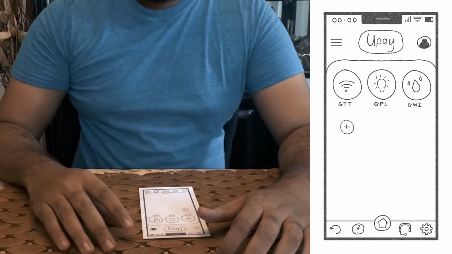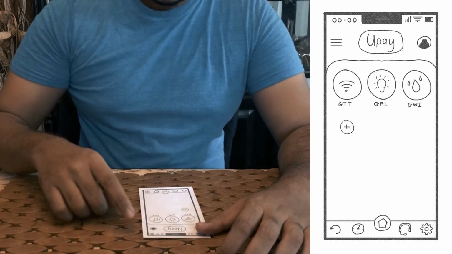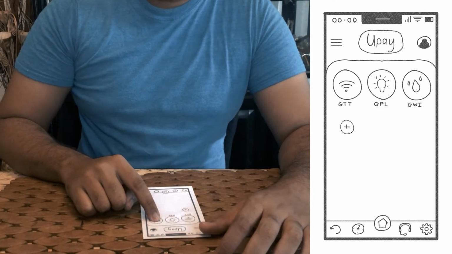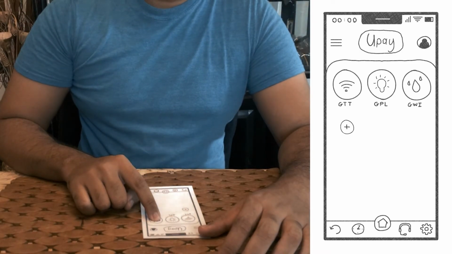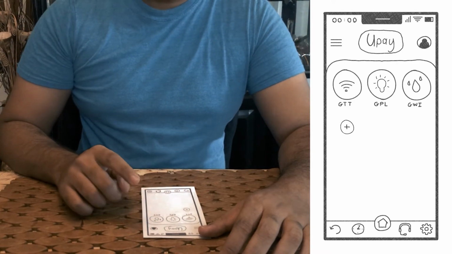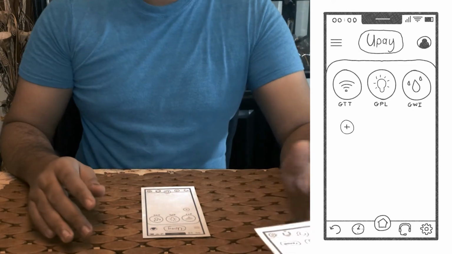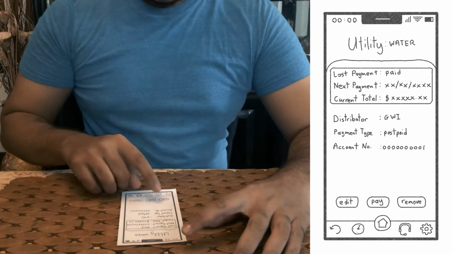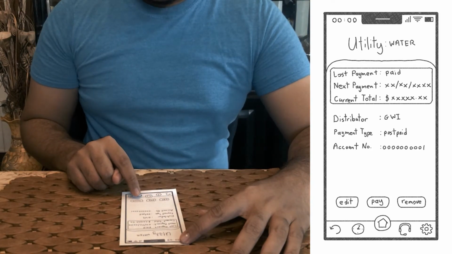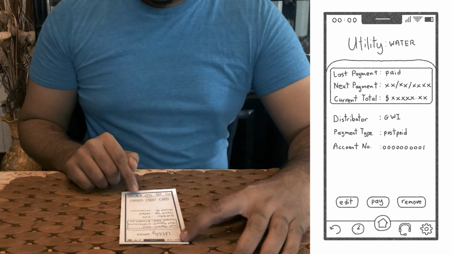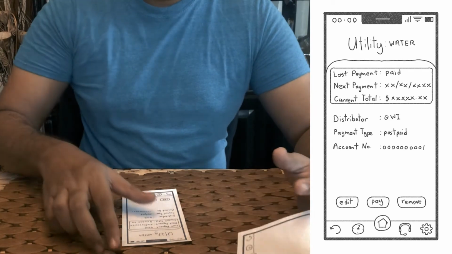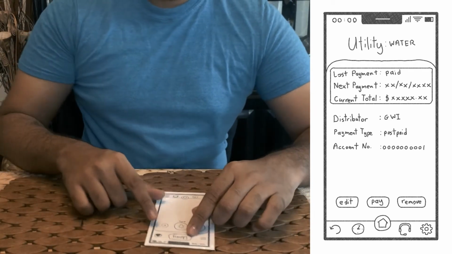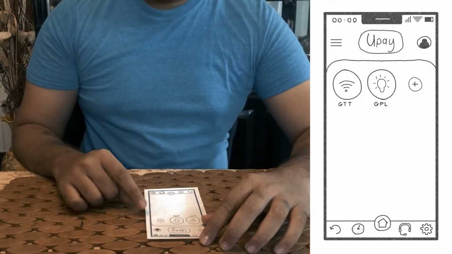So I think I will hold down on the utility I want to delete. That does nothing. So I'll just click on it. I can either edit, pay, or remove. So I will just remove. And just like that, it is gone.